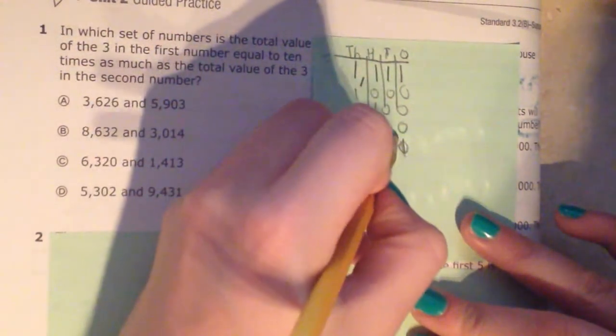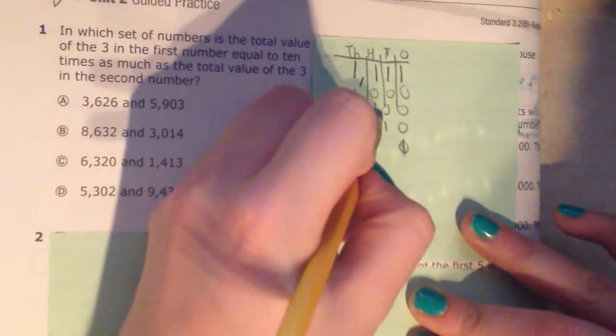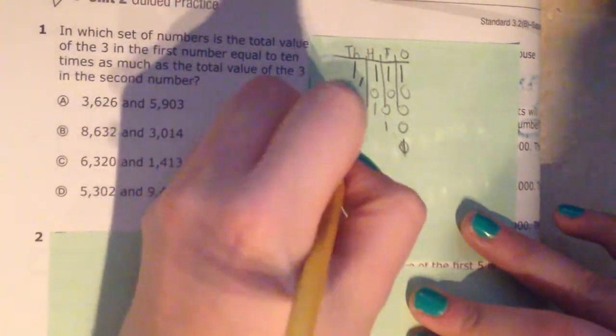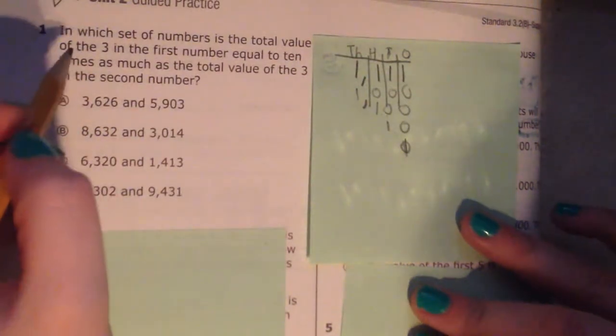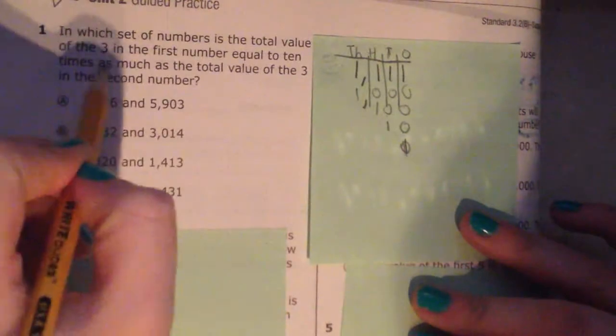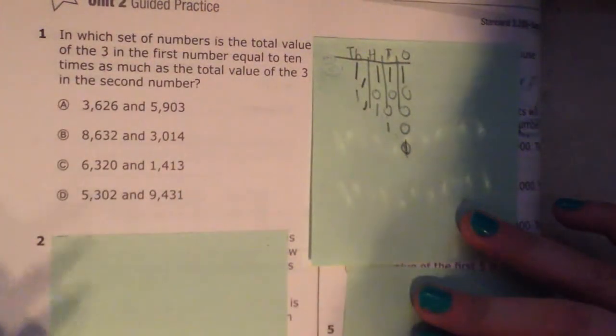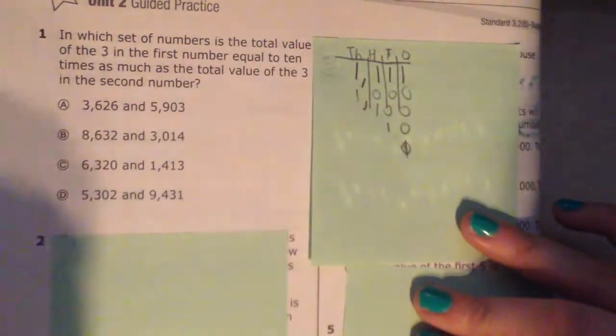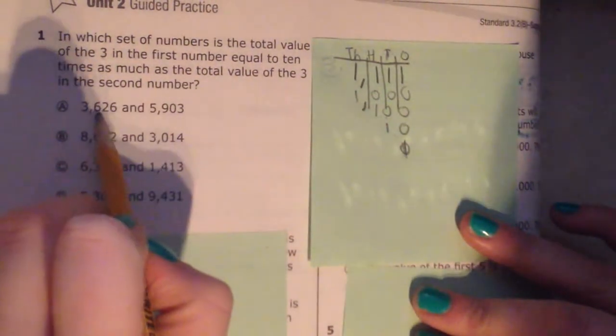So 1 times 10 is 10. 10 times 10 is 100. 100 times 10 is 1,000 right here. So basically we're trying to see if the value of the 3 in the first number is equal to 10 times as much as the total value of the 3 in the second number. So we're going to look at this number right here.